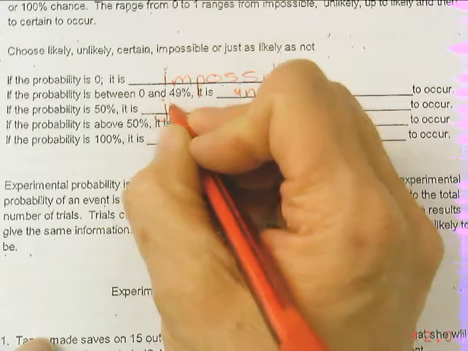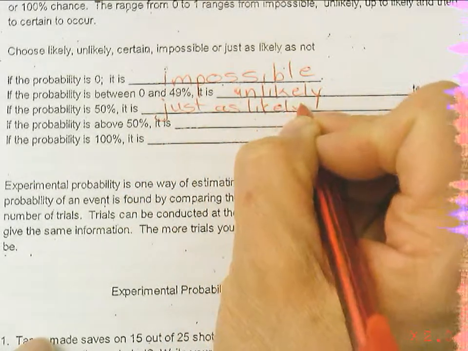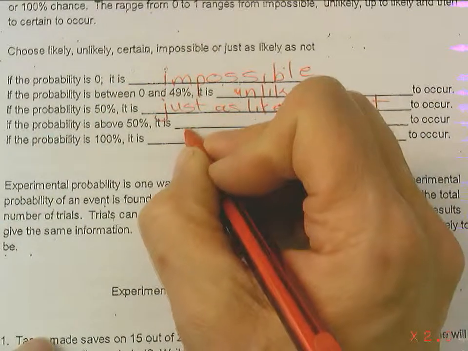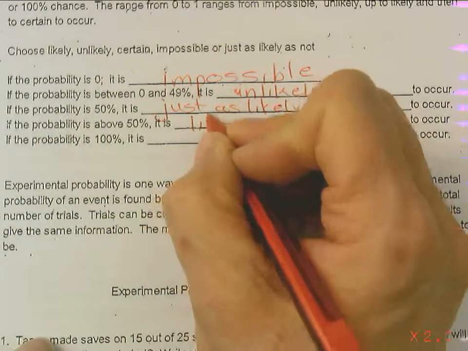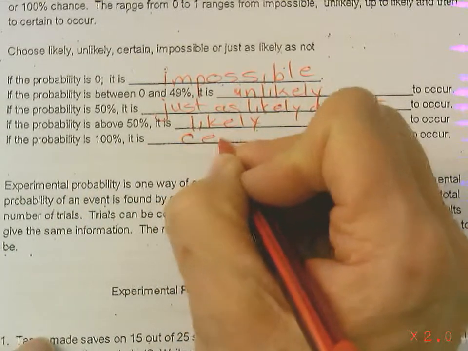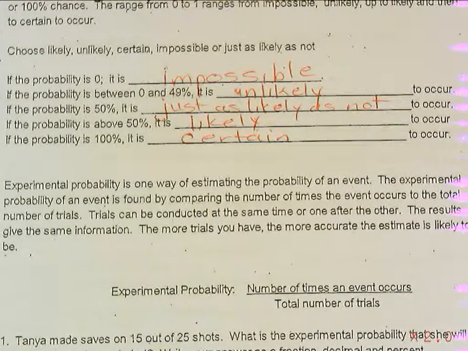50% means it's just as likely as not. Above 50% is likely. And a probability of 100% is certain. So again, probability ranges between impossible and certain. So it ranges from 0 to 1.